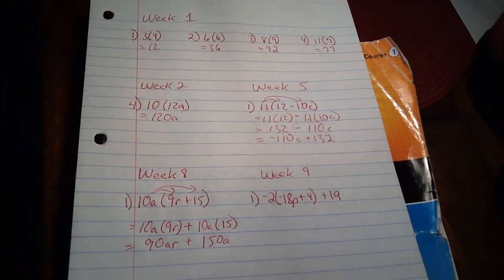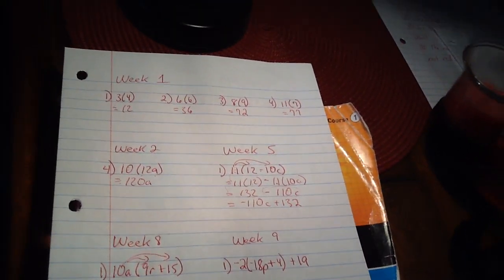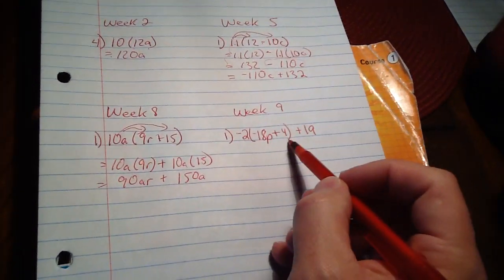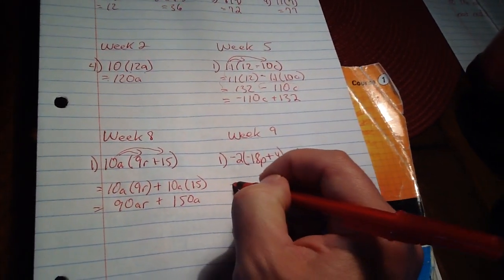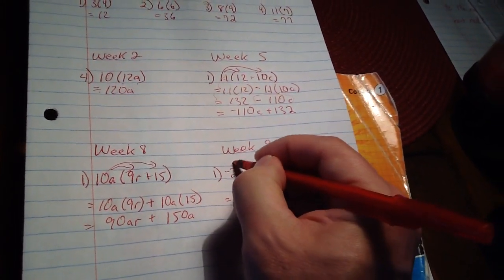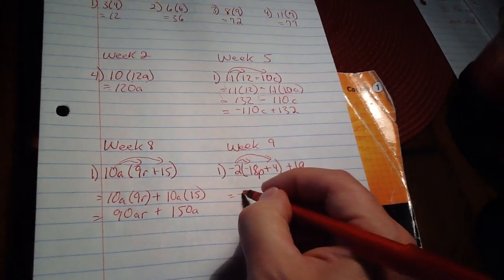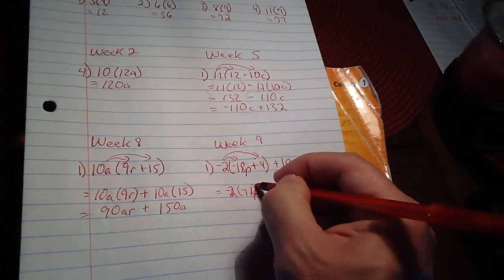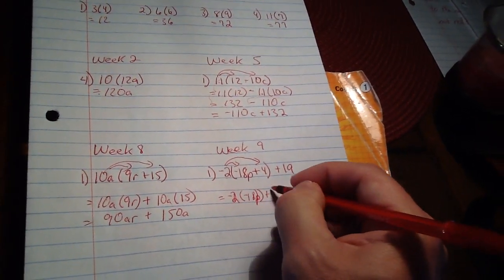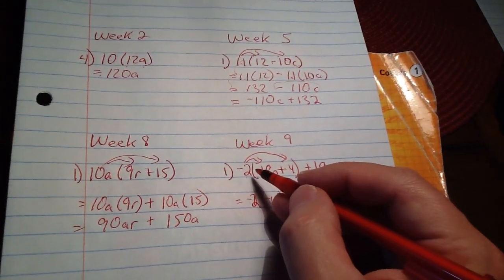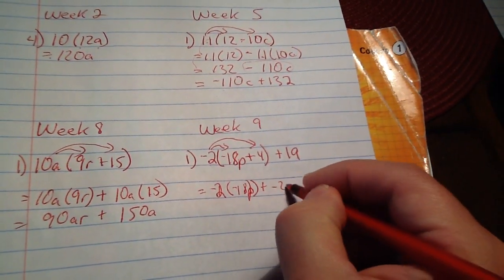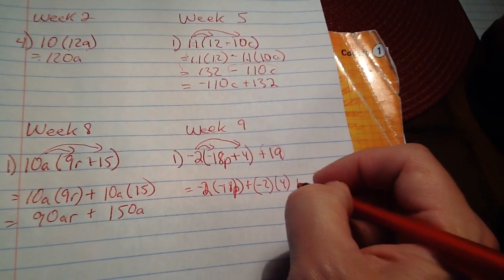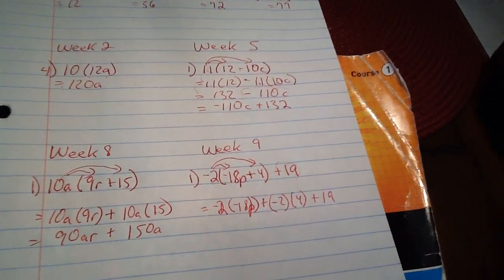All right, week 9 gets a little bit different too. Okay? All right, so we have just kind of like what we had up here, and then we added some extra, okay? So what we're going to do is distributive property. We're going to bring this over here, multiply that times that. So negative 2 times negative 18p, should be a p there. Bring your plus down. See, we're distributing a negative 2 there. Okay, so negative 2 in parentheses times 4. And we're not using this right now, so go ahead and bring it on down. Okay.